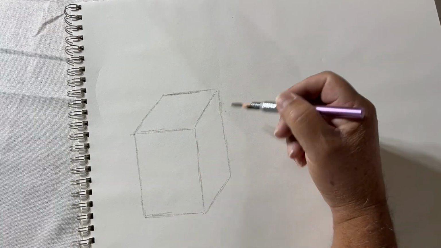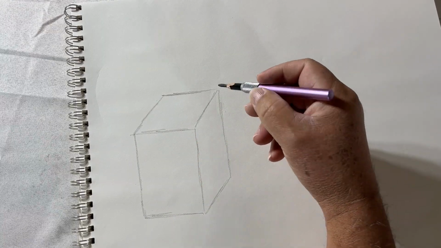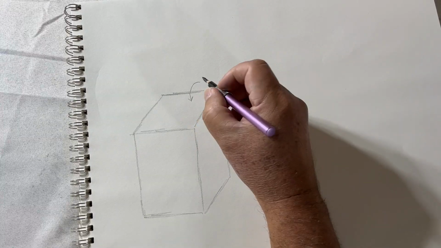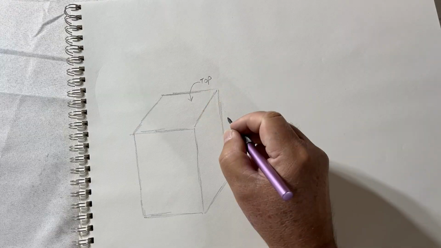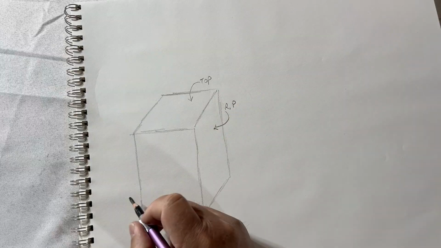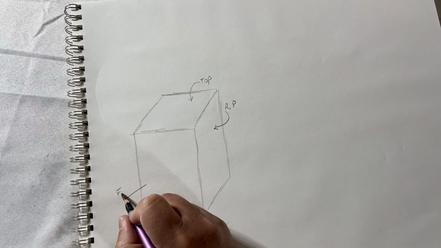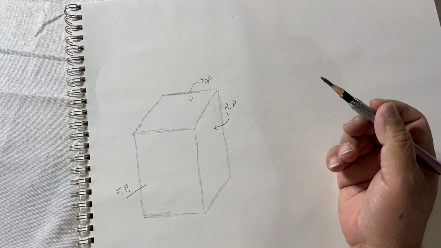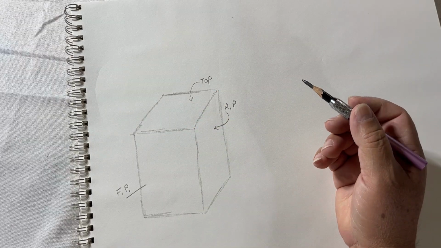So if I'm drawing this box and it's like this, it's flat, then this is the top plane. This would be the right plane, and this would be the front plane. And they're all flat, so it's pretty easy to figure it out, and we don't really have to do much more.